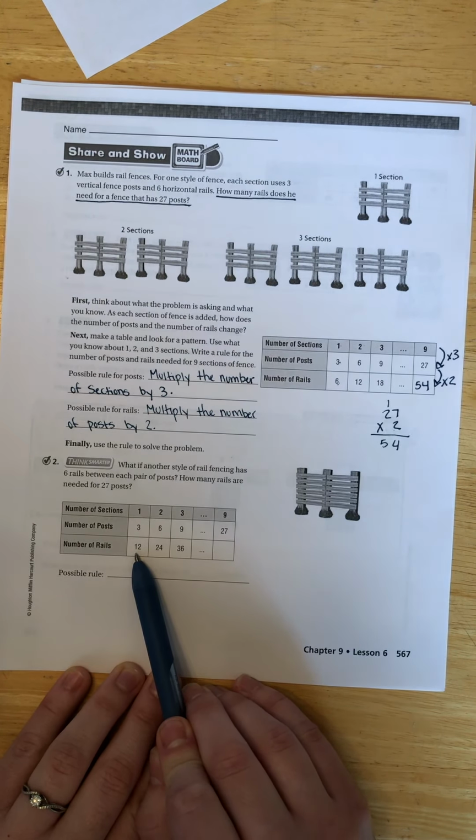This is a different style of fence, so our rule is going to be different now. Our rule from here to here will actually stay the same because our number of posts didn't change, just the number of rails changed. So we need to get from there to there. How are we getting from 3 to 12, 6 to 24, 9 to 36? Please pause the video, write a rule, hit play to see if you're correct.